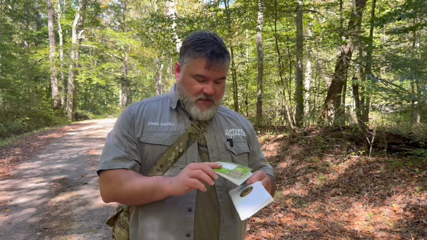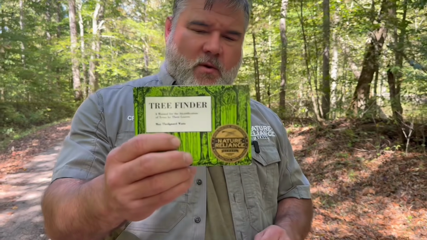So let me talk about the resources I'm going to use first. The first one is the Tree Finder book. This is for summertime. They also have a wintertime Tree Finder book. You can get these on Amazon. And this is identifying Kentucky's forest trees.